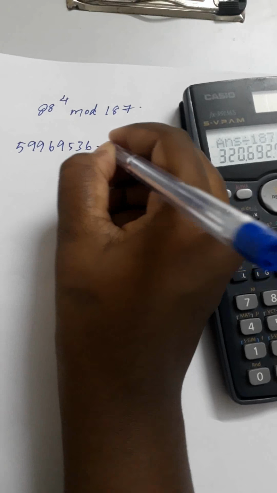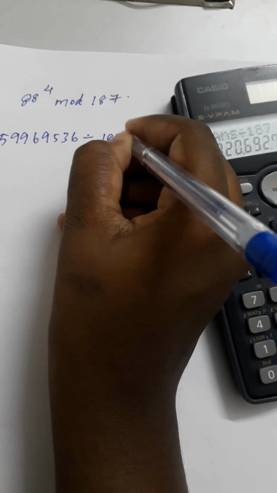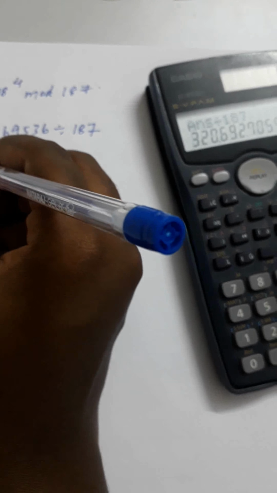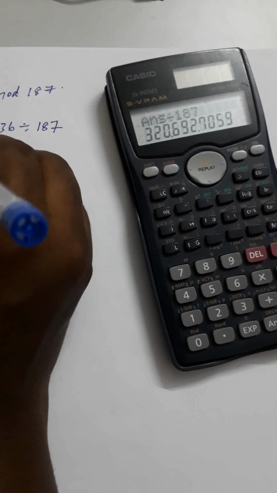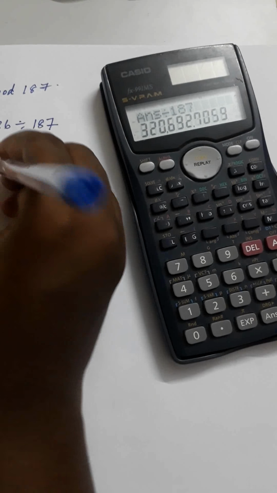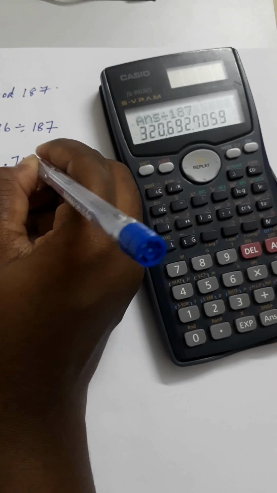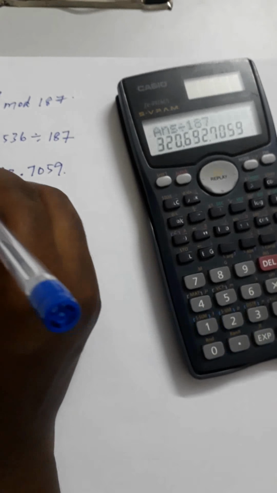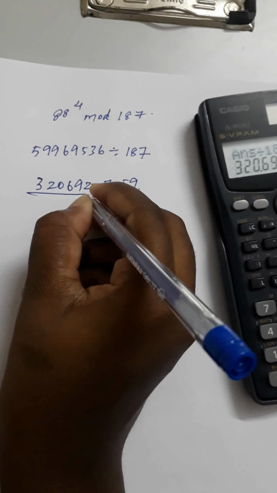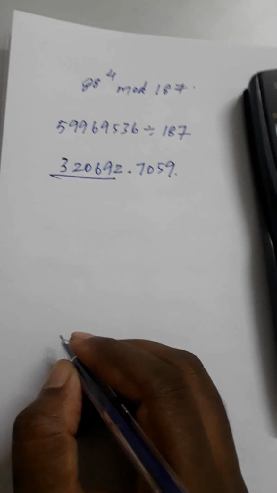So when you divide this value by 187, you get 320,692.7059. We take only the values that are in front of the decimal point.